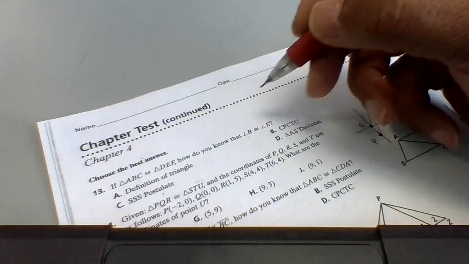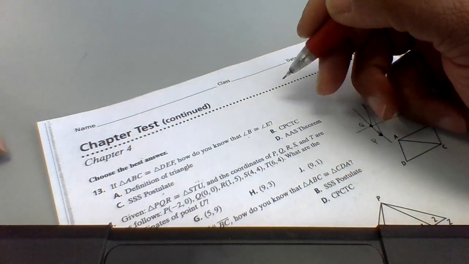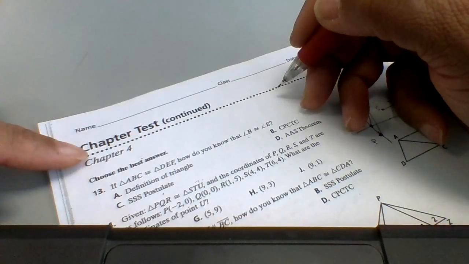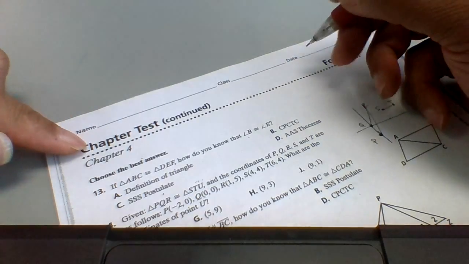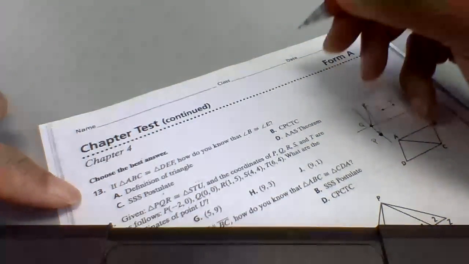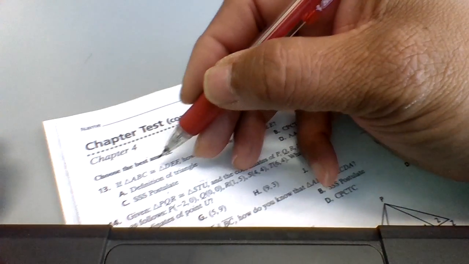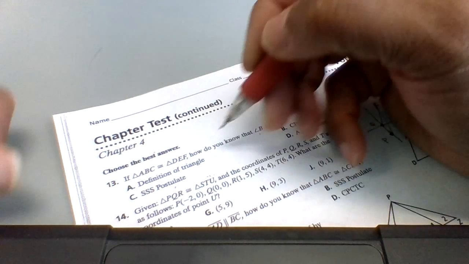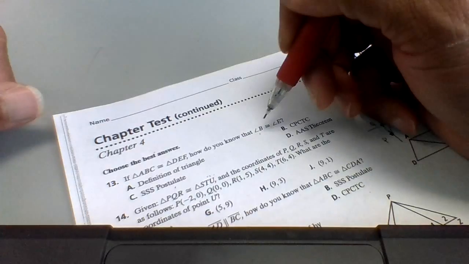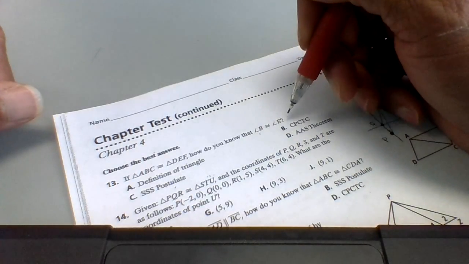All right, this is part two of the chapter four review using a chapter test. Problem number 13. If triangle ABC is congruent to triangle DEF, how do you know that angle B is equal to angle E?